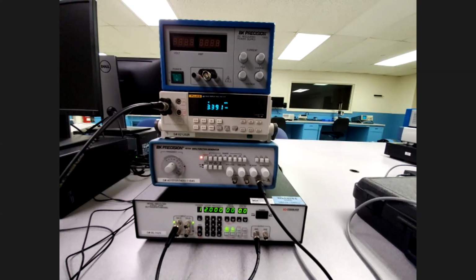There we go. Okay, peak to peak is equal to 10.3. Voltage RMS, 3.39.